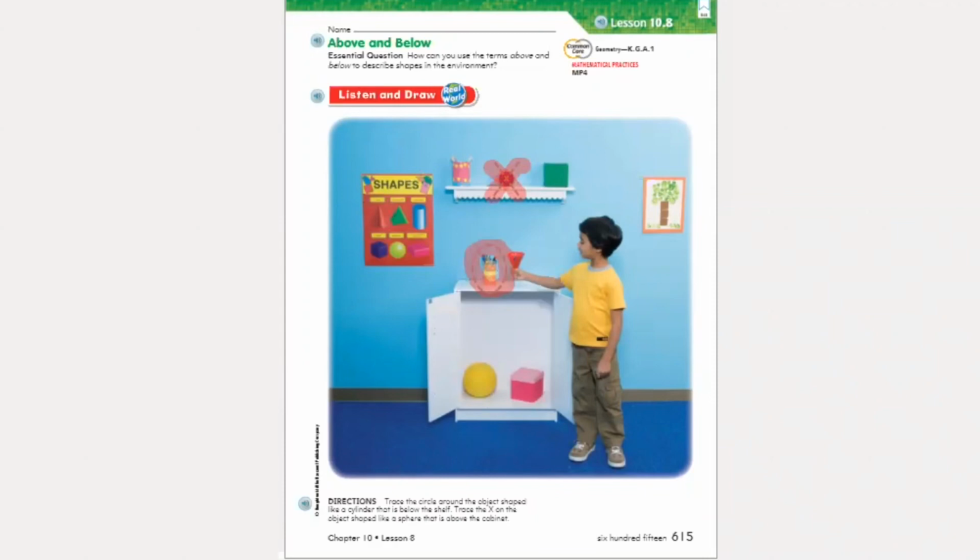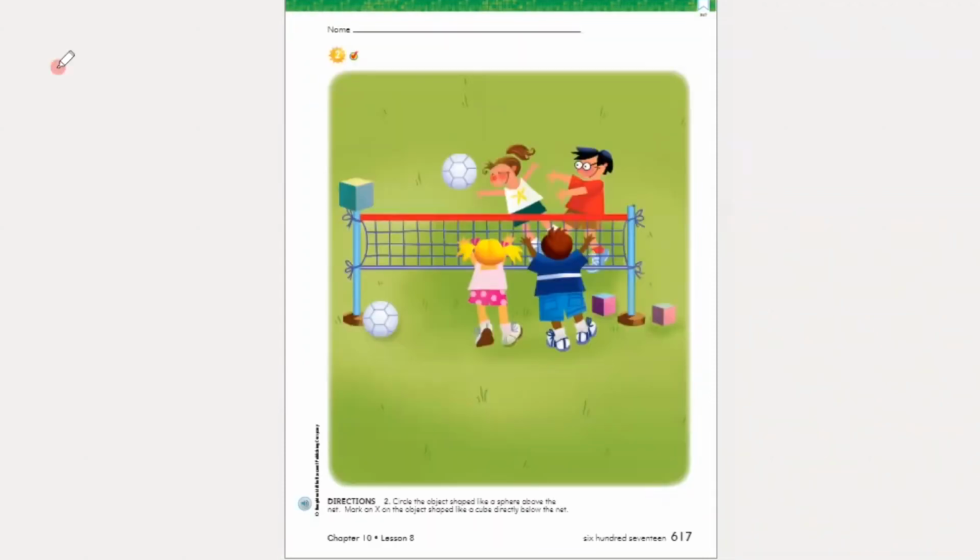Okay, now it's your turn to practice. Can you circle the sphere that is above the net? Remember, above is on top. So where's the sphere above the net? Here it is.